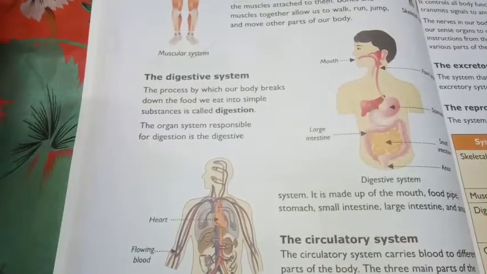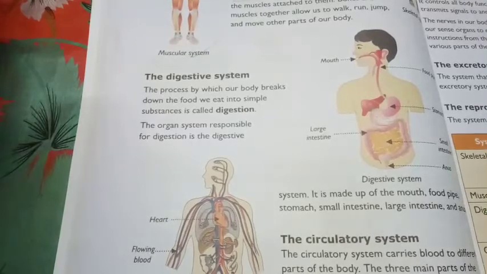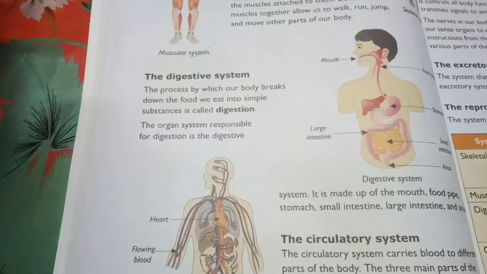Hello students, today let us continue our discussion from the digestive system. As I have discussed the skeletal system and the muscular system, their definition and the functions, so let us start our digestive system.